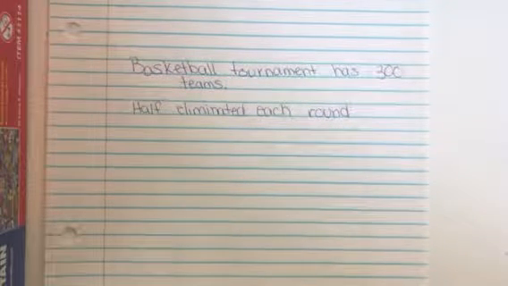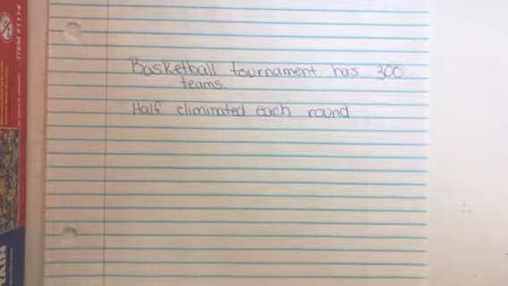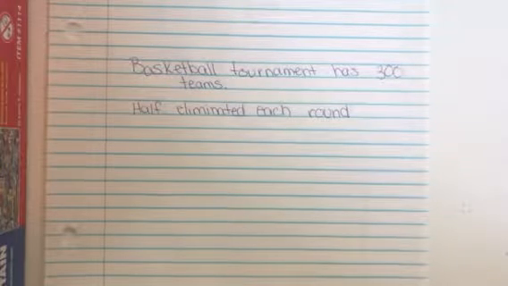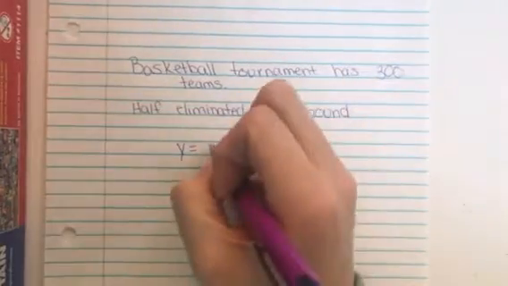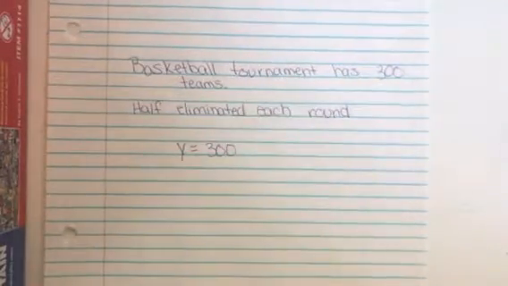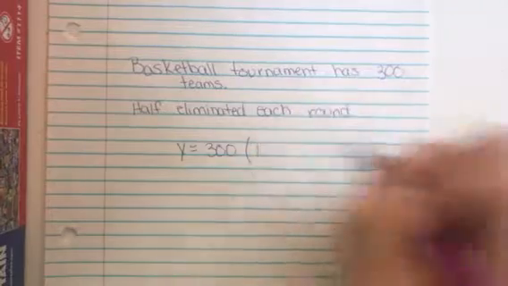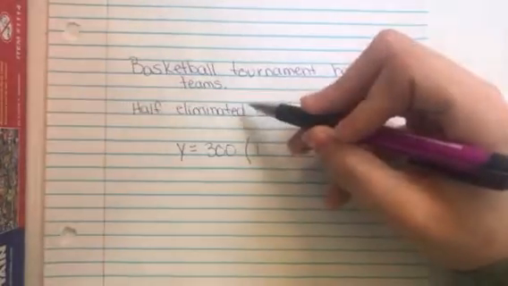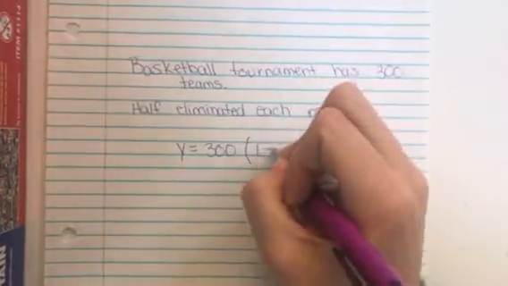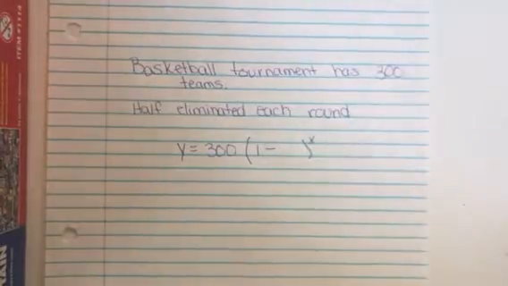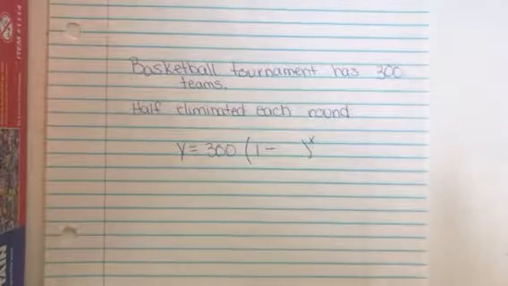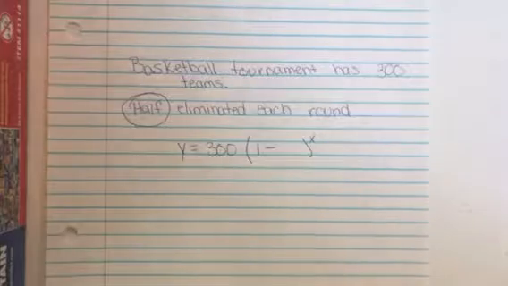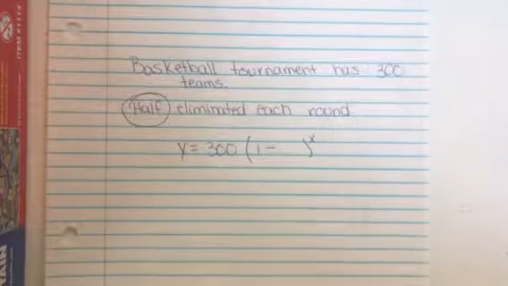Right? If we want to write an equation that represents this, it's still the same formula. Okay, so we're still doing y equals, our initial value is the 300 teams that are playing. Okay, they're eliminated, so it's getting smaller each round. The problem is that we don't see a rate. We don't see that percent immediately jumping out at us, right? But what's happening is right here, half of them are eliminated, right?